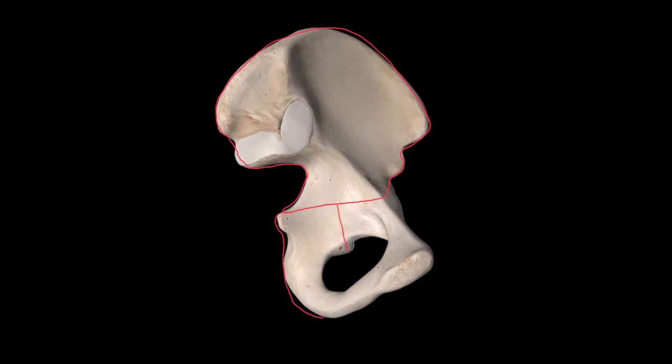And all of this is the ischium. Sorry, this is the ischium. The last bone is this section right here. And all of this is the pubis. So let me go ahead and write those down. Ilium, pubis, ischium. Those bones fuse together and it forms the os coxae.